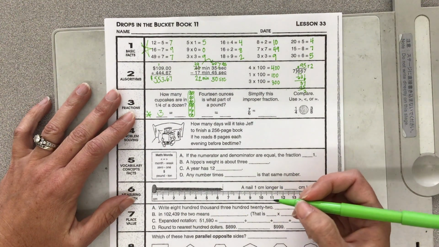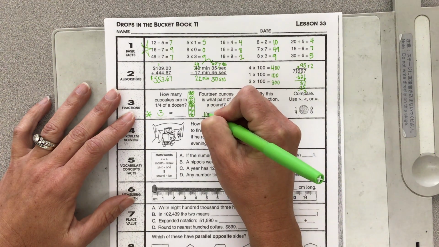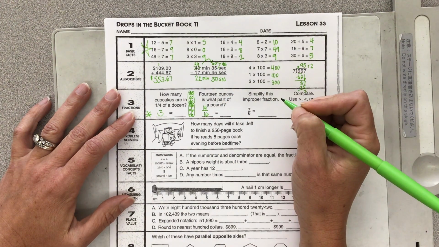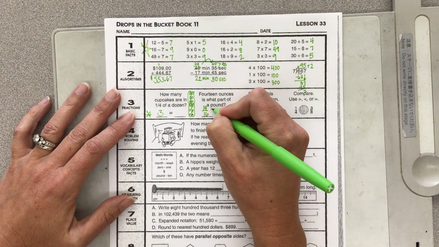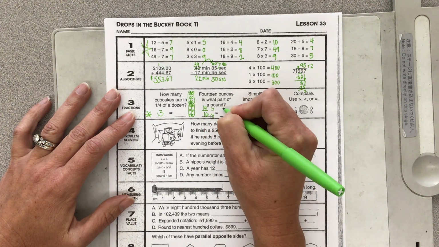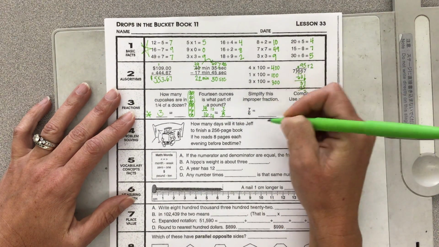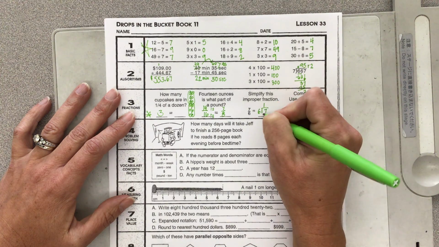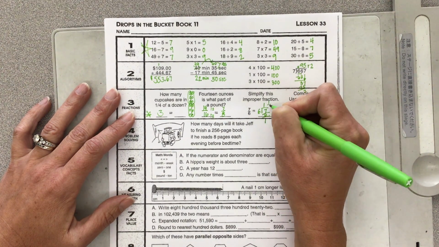14 ounces is what part of a pound? So 1 pound is 16 ounces. So 14 ounces would be 14/16, which we can divide both by 2, and that would give us 7/8. Simplify this in proper fraction. We end up with 7 divided by 6, which gives us 1 and 1/6.